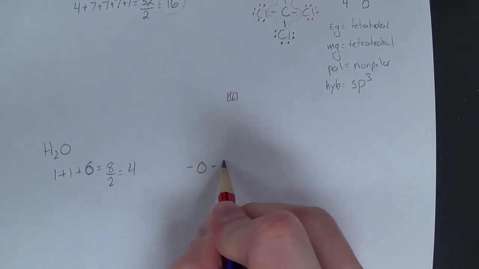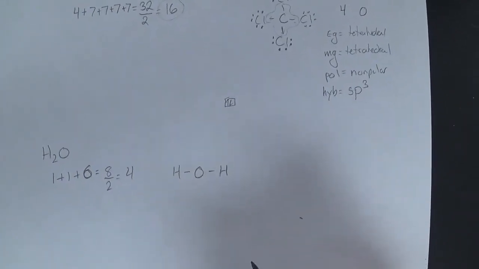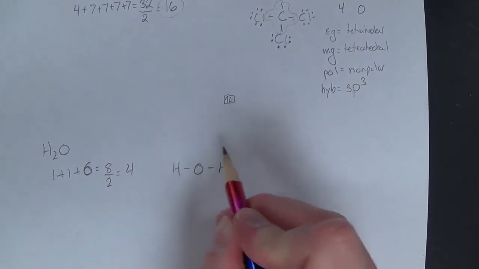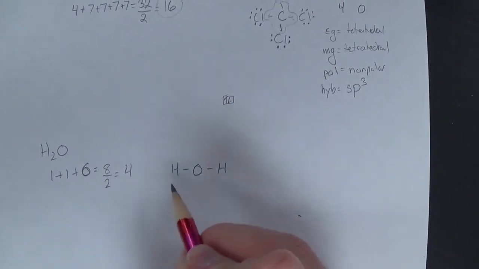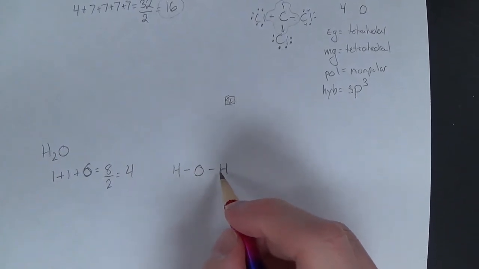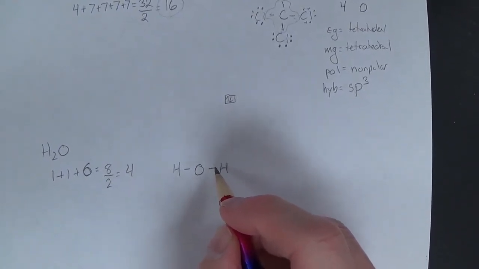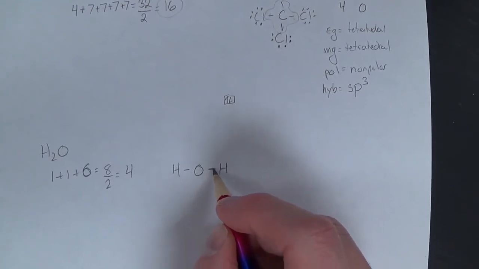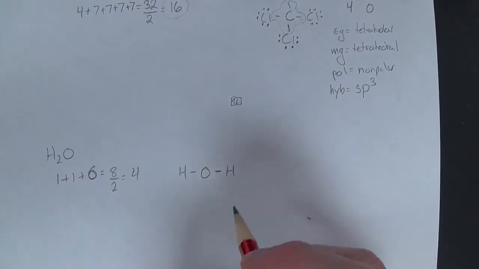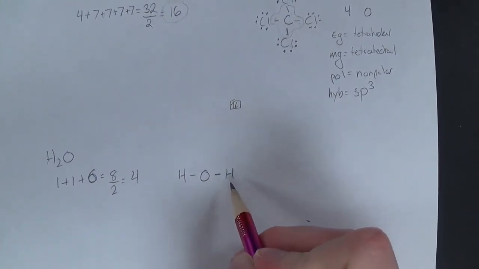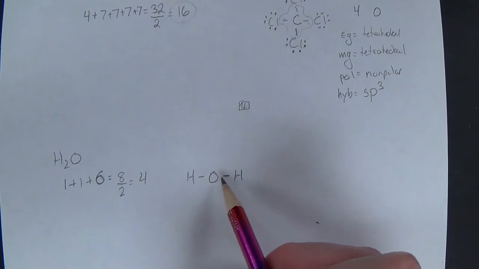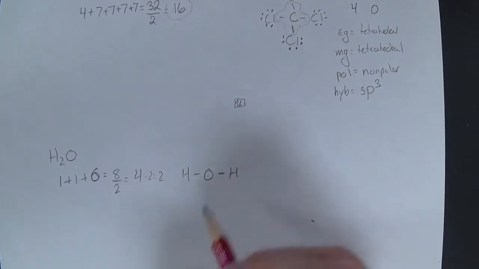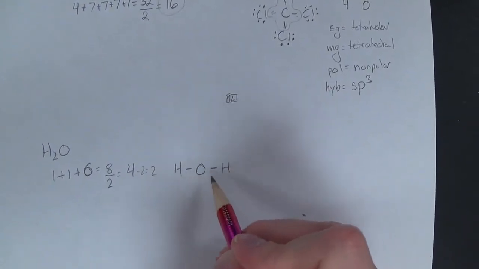Oxygen in the middle, hydrogens on each end. Okay, so I've done my central bonds. I'm ready to do lone pairs on the outside, except hydrogen never does any lone pairs. Hydrogen can only have an s orbital. It's full when it has a pair already, and that bond is already a pair counting for that hydrogen. So hydrogens cannot have any lone pairs. Well, I need to show 2 lone pairs because I only am showing 2 bonds, so 4 minus 2. I still need to show 2 lone pairs. If I can't put them on the outside anymore, I go back to the inside.